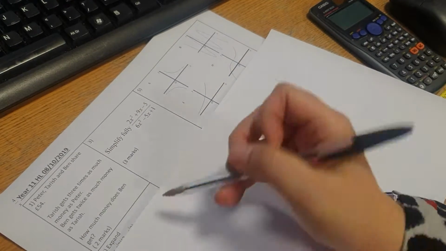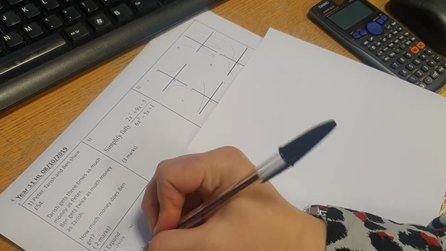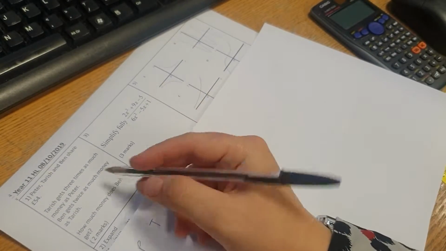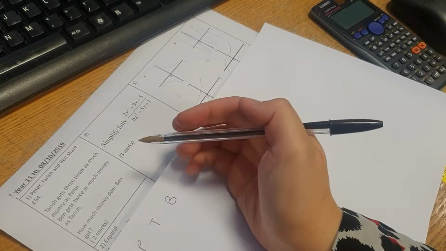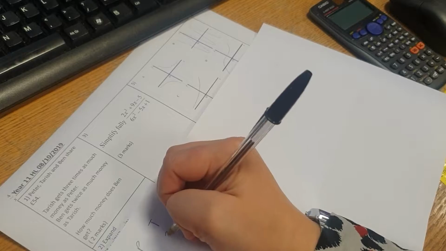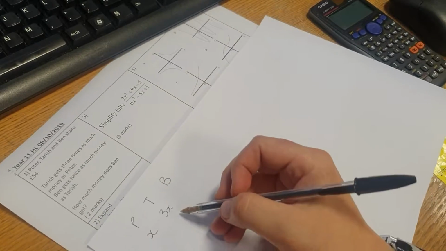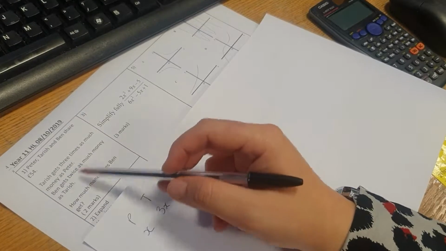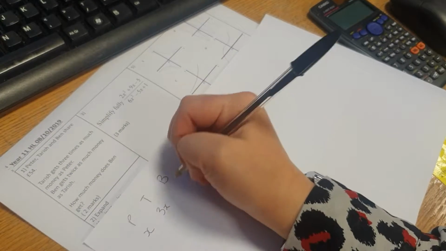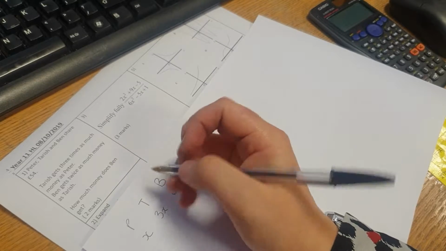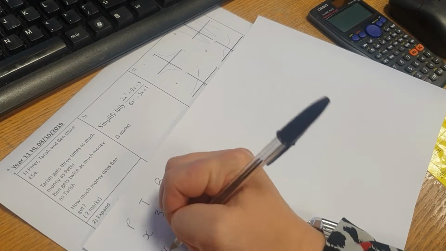So the first part, you've got Peter, Tarish and Ben. Tarish gets 3 times as much money as Peter. So Peter can be X, Tarish can be 3X, because it's 3 times as much. Ben gets twice as much money as Tarish, so it's going to be 6X. Okay, so if we add them together, it's going to give us 10X.